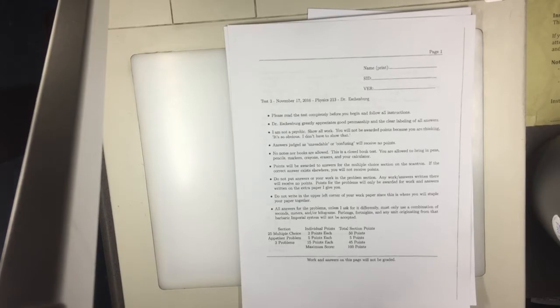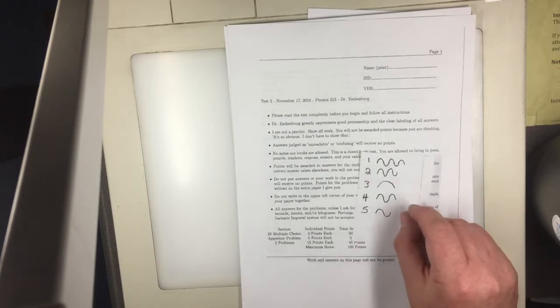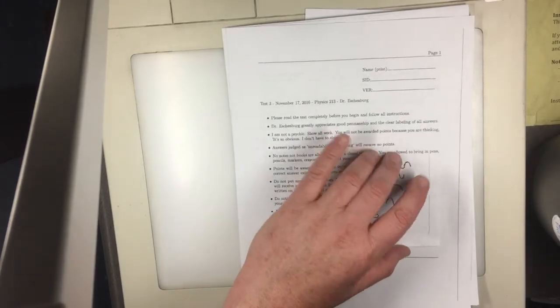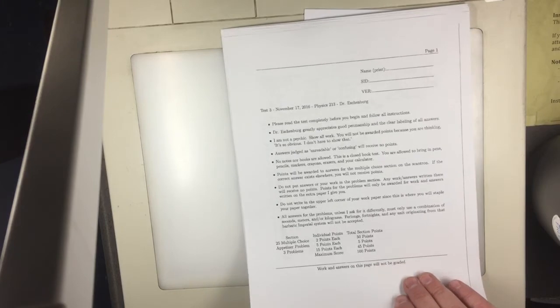All right. First thing we're going to do is go through test 3 from November 17th, 2016. This is the first version. Make sure everything is right. All right. Standard rule set. I did not put it on this copy, but we will be using this reference figure and some of the multiple choice. When we get to them, I'll put them up.